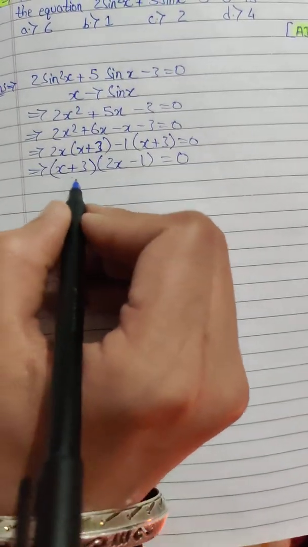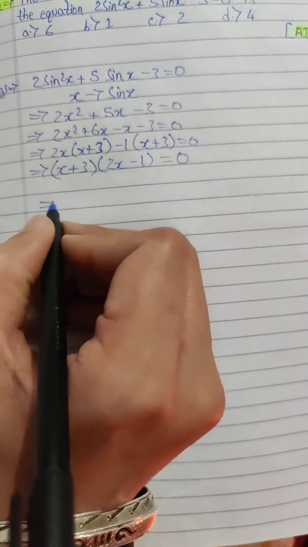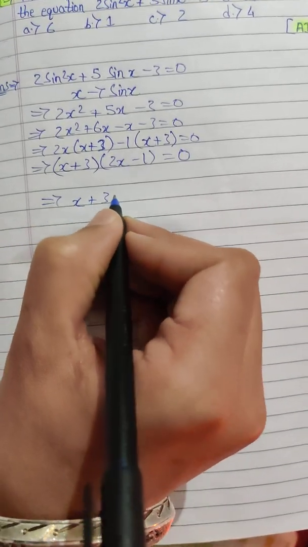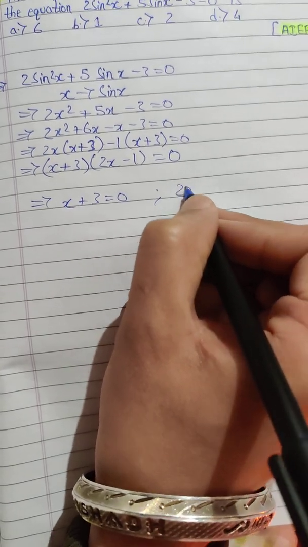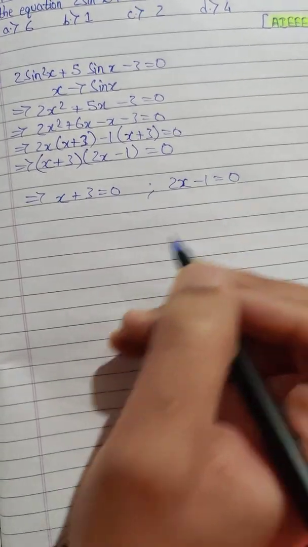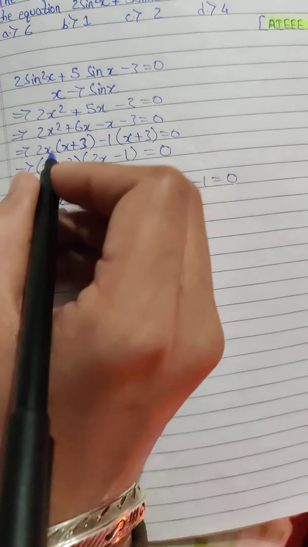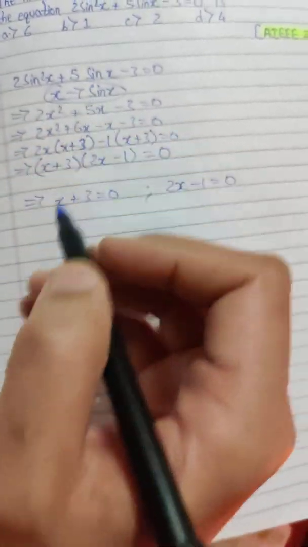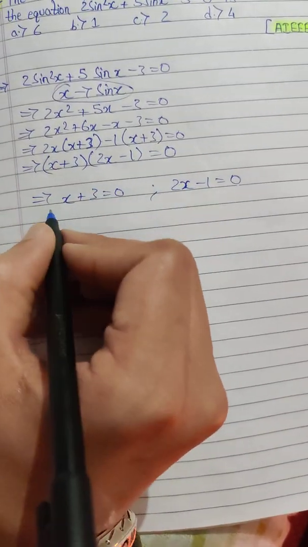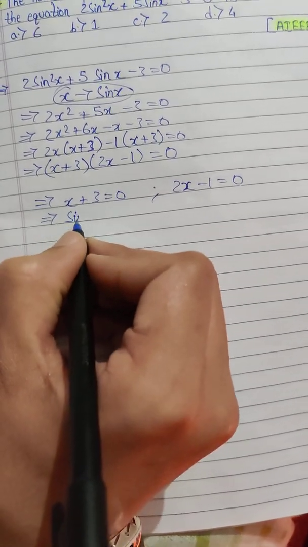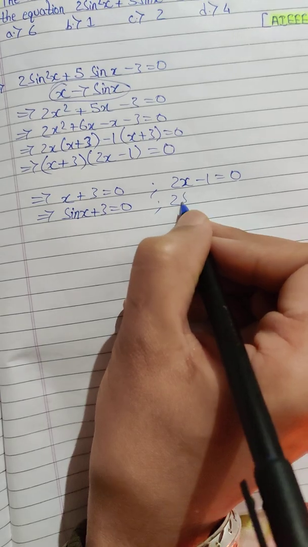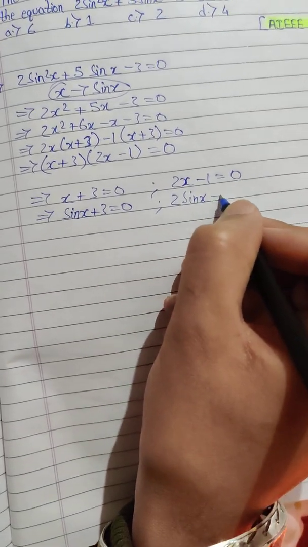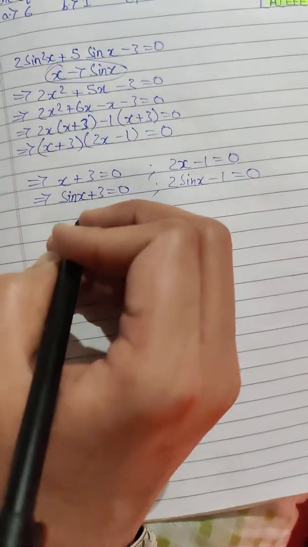So now by the rule we have x + 3 = 0 or 2x − 1 = 0. So what we had, x is sin x, so we have sin x + 3 = 0 or 2 sin x − 1 = 0.